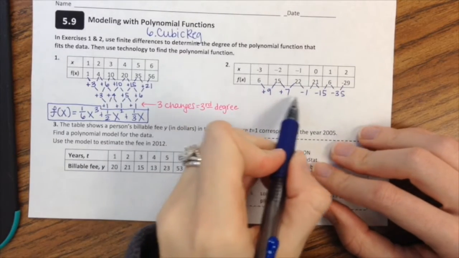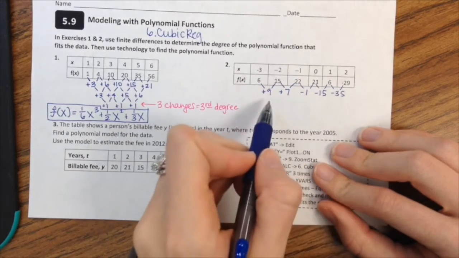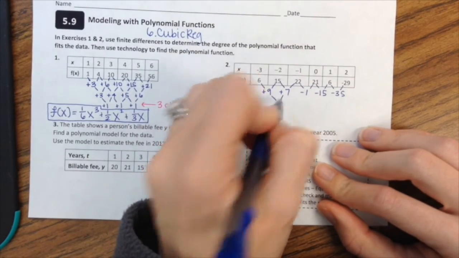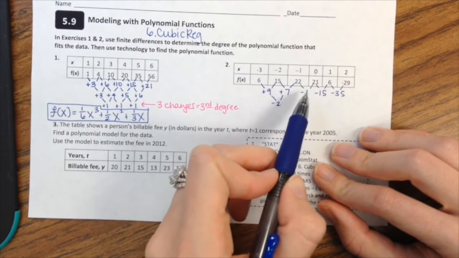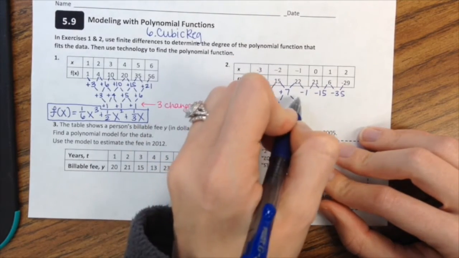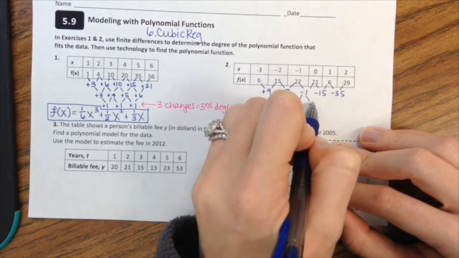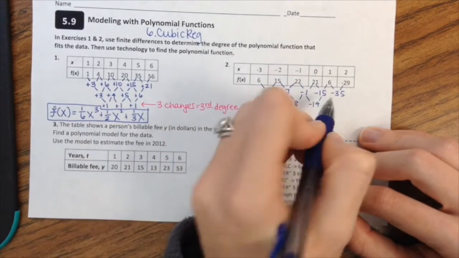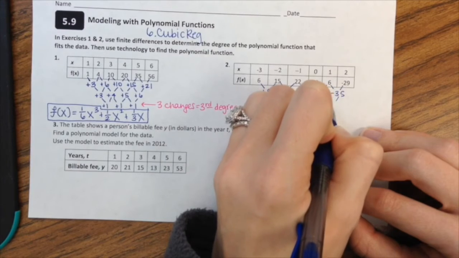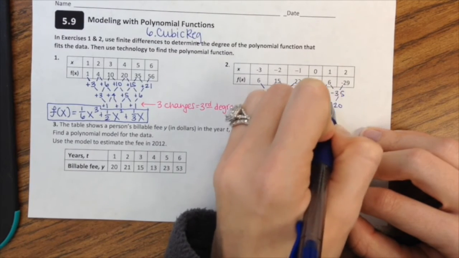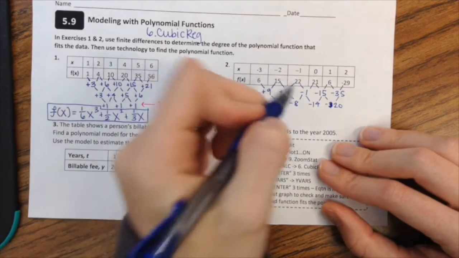Because now as I go through and count these finite differences, because obviously for the first row those were not all the same number, I'm counting from 9 to 7, which is minus 2. I'm counting the difference to get from 7 all the way to negative 1, which is minus 8. The difference from negative 1 to negative 15, which is minus 14. And then negative 15 to negative 35, you have to subtract 20. I don't get the same number in my second row, so I keep going.